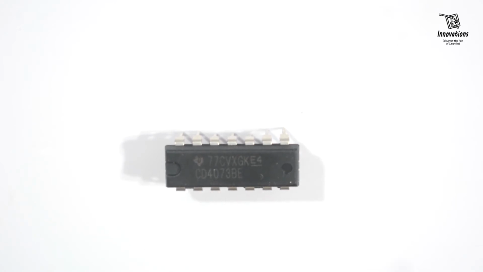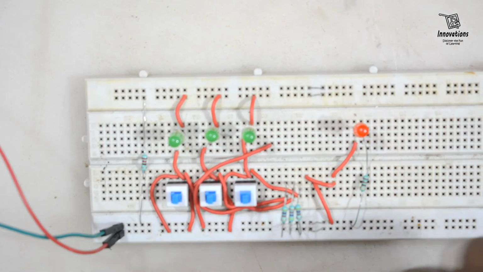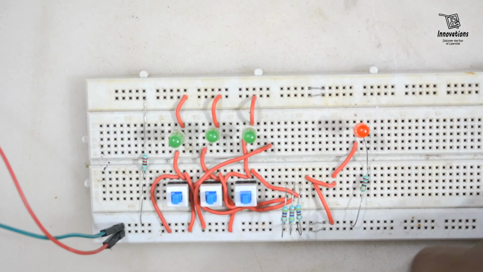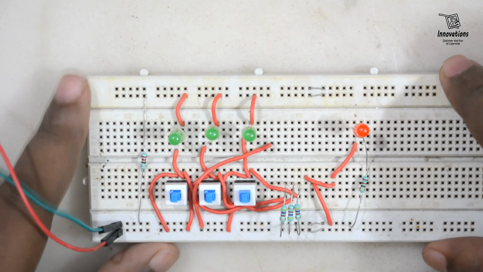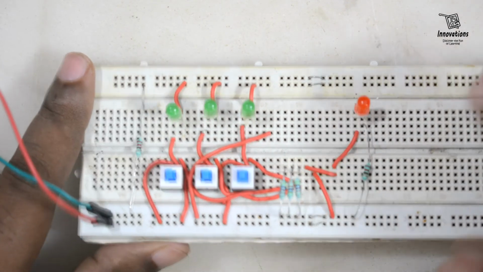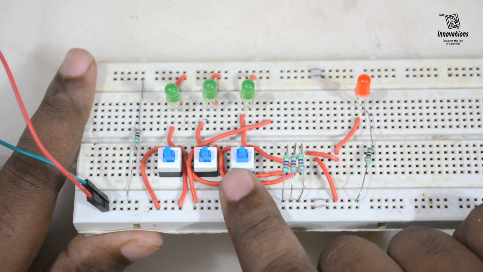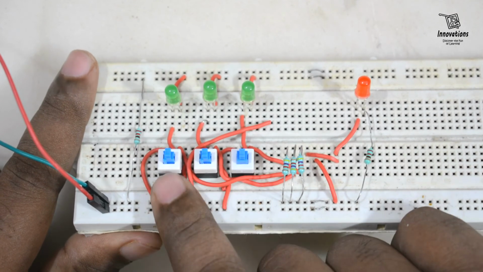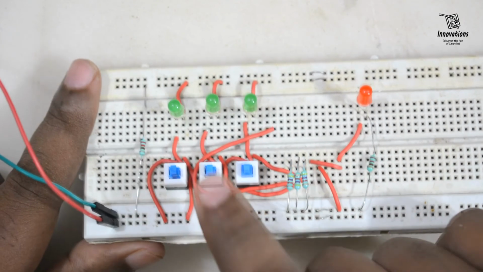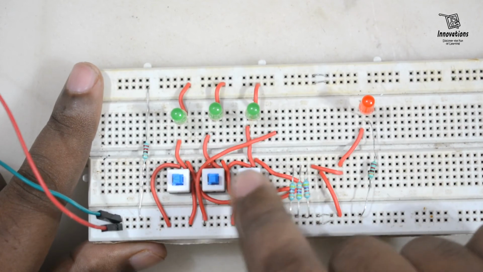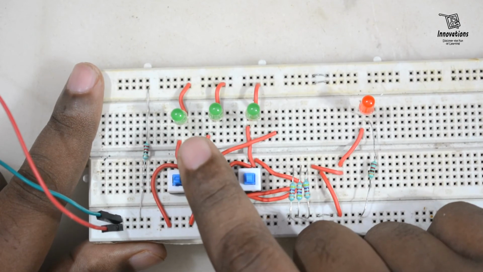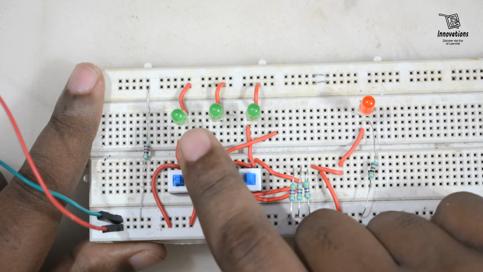Let us move on to the prototype of the 3-input AND gate circuit. Here we have built the circuit on a breadboard. We have not put the IC yet, we will put it in later. Let me first show you what is in this circuit. Here are 3 switches which will act as the inputs of the IC: input A, input B and input C. These 3 LEDs are connected with the switches. When we press a switch, the LED will turn on, and when we turn off the switch, the LED will not glow.